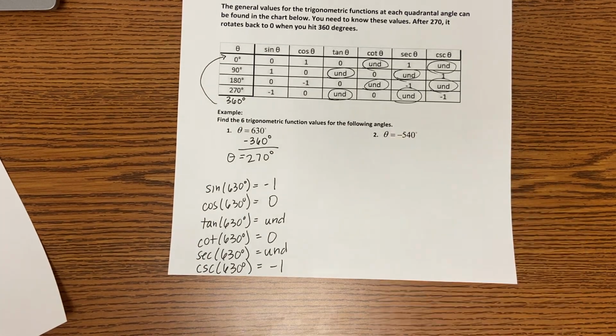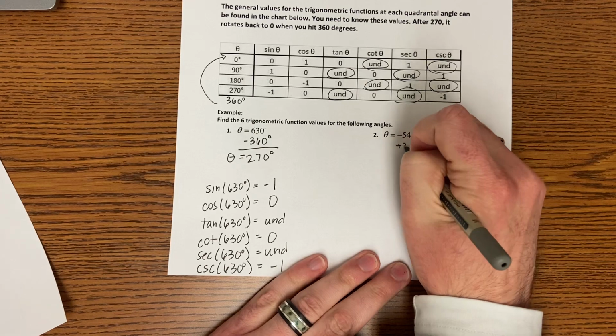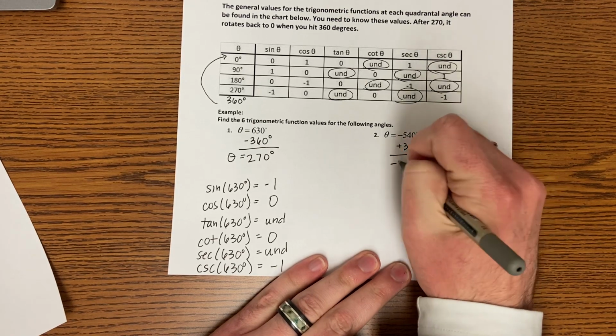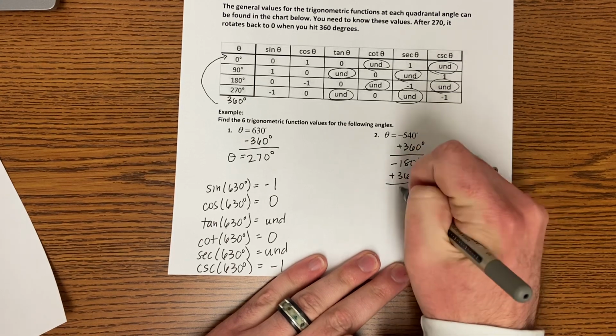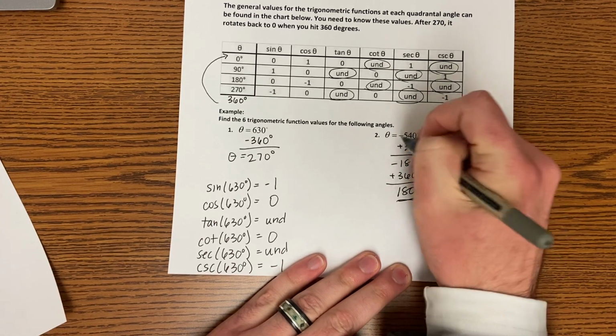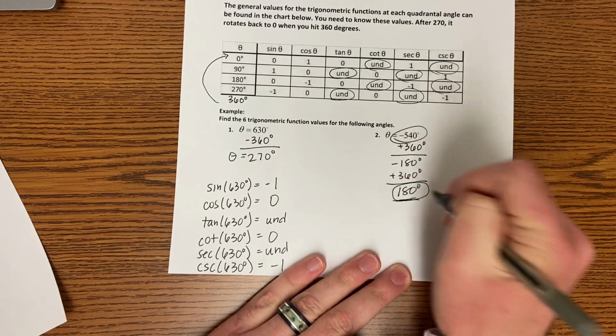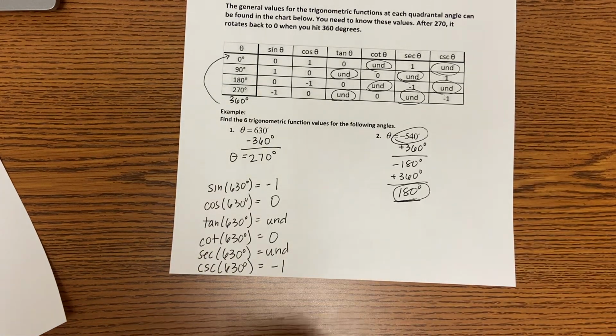So I want you to practice on -540. Notice I would add 360, that gives you -180, and add 360 again to get to positive 180. So you'll notice that -540 degrees, and 180 are the same place on the circle, so it will work similarly to what we did over here.